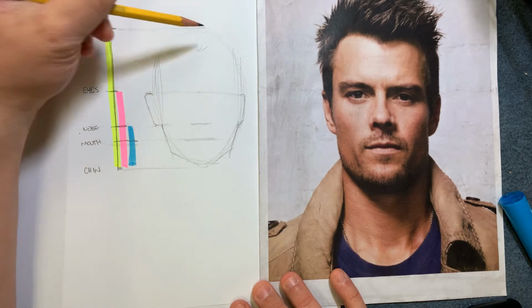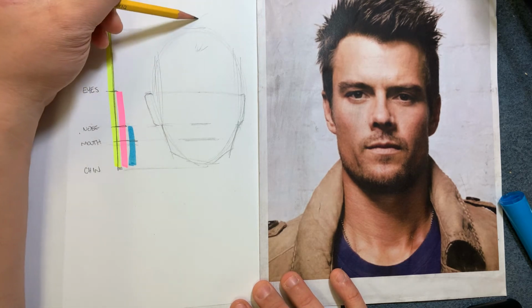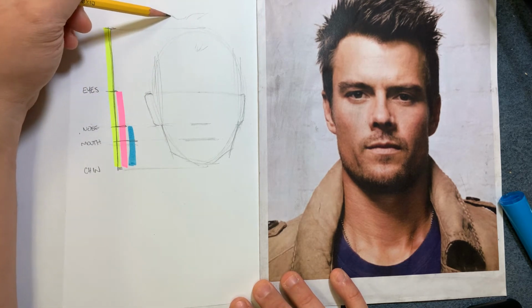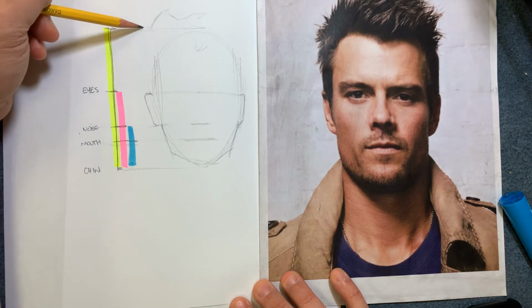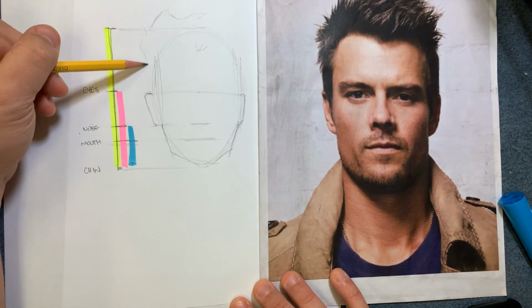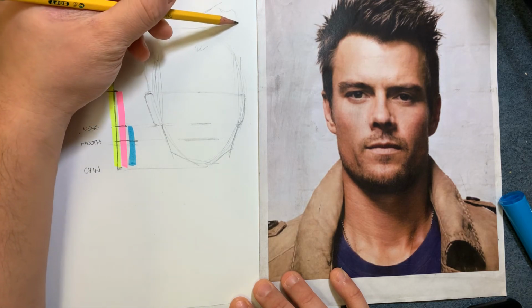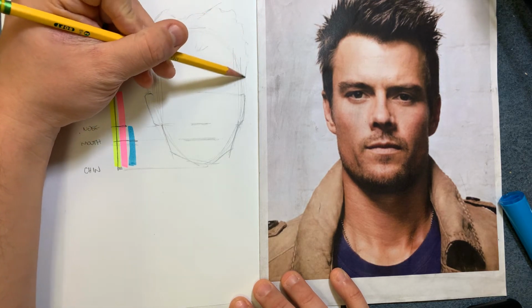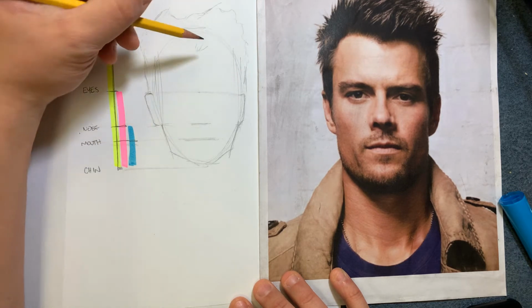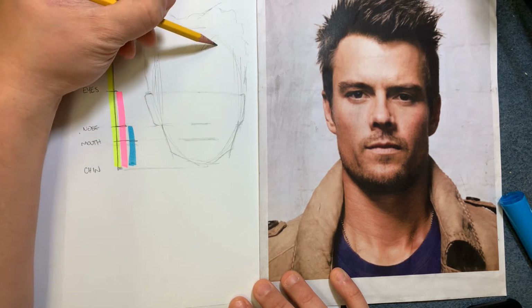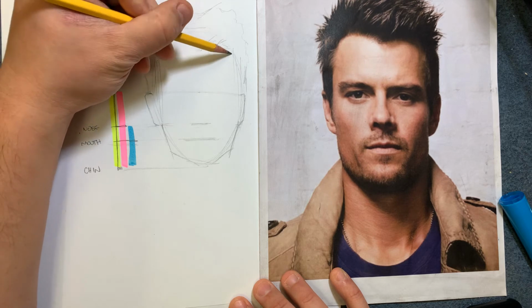goes out. In fact, our hair, we want to think of it as a volume, and so it's going to build off of the head a little bit, and so the hair is going to be here. It's growing out of the forehead, and so we'll group that.